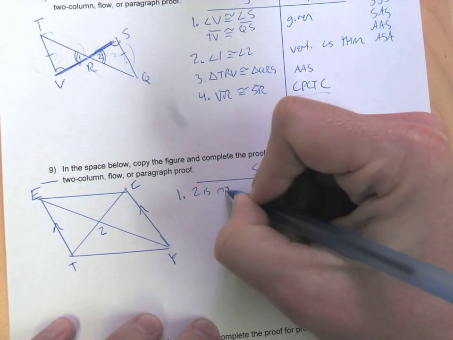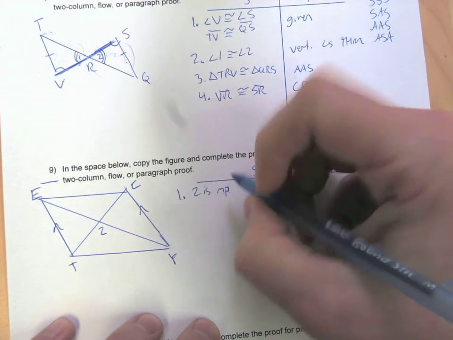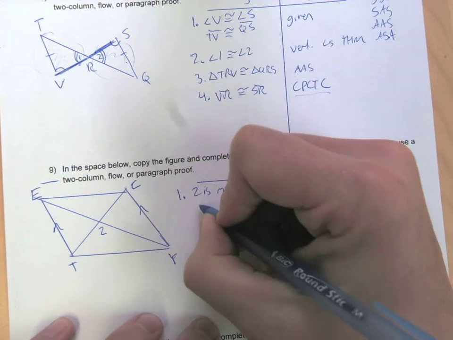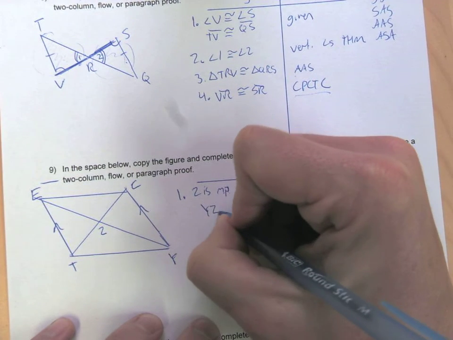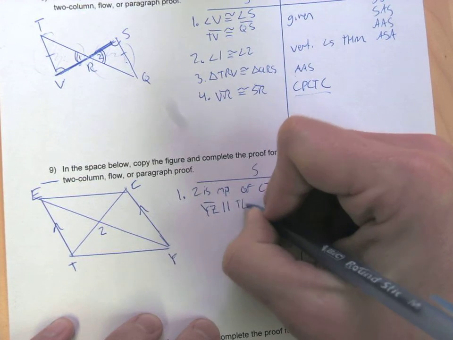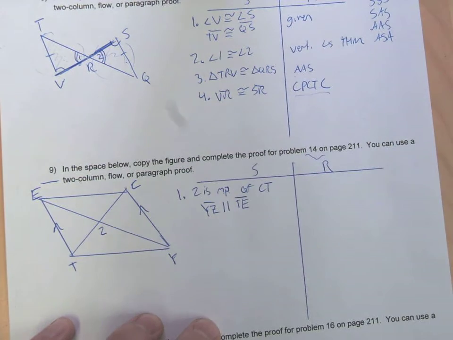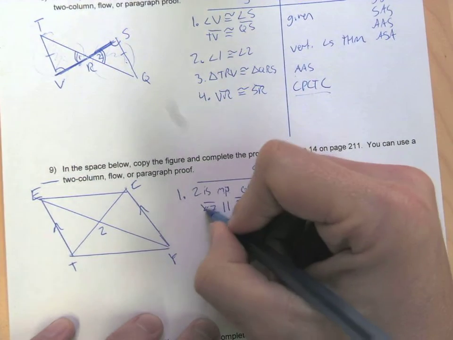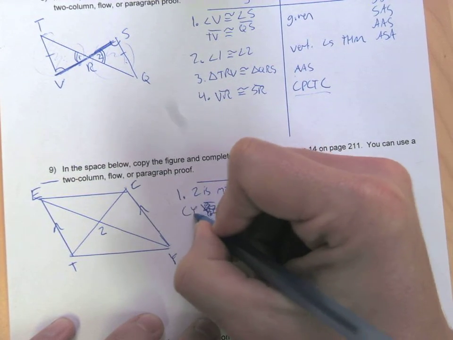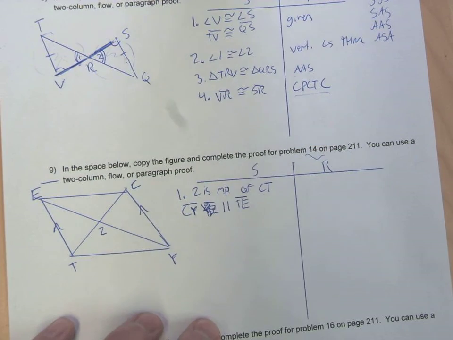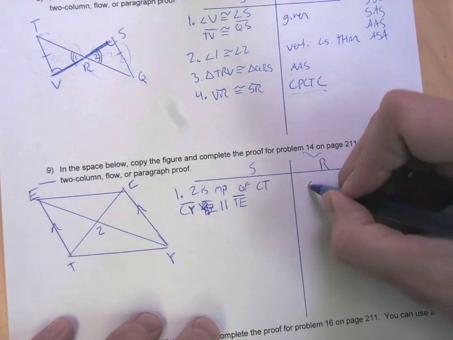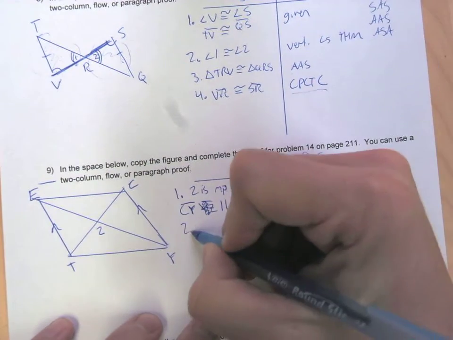I'm going to use MP for midpoint, so an abbreviation of CT. We also know that CY is parallel to TE. Sorry, not YZ, CY, excuse me. CY is parallel to TE. So that's these, CY, TE. All that's given. We don't have to do any work for that.